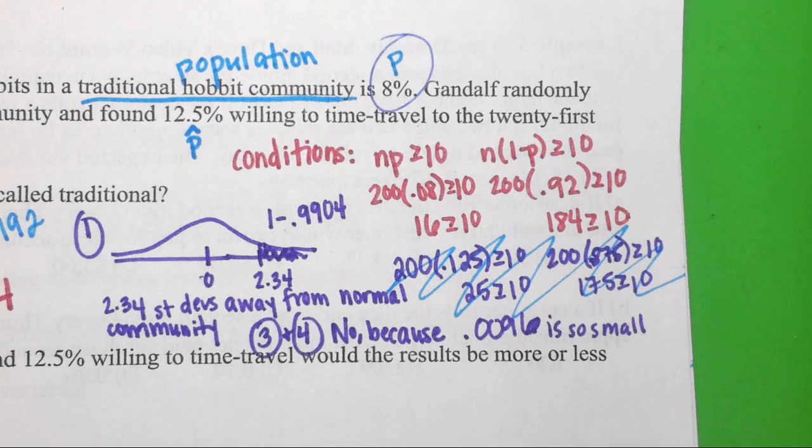It's so close to 0, you're like, I'm 0% confident. I'm not confident at all. I'm less than 1% confident. I'm less than 1% confident that this hairy-footed community could really be called traditional.